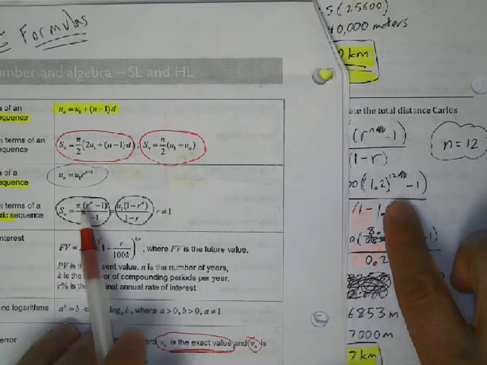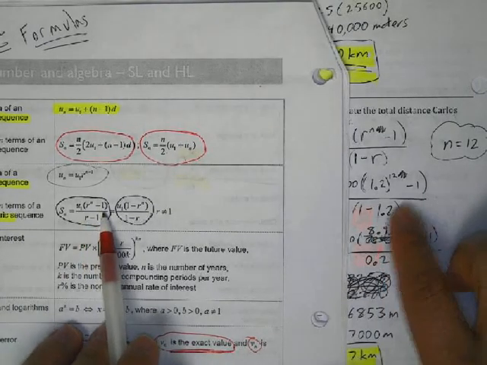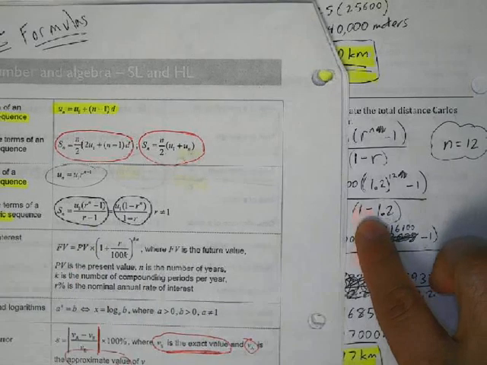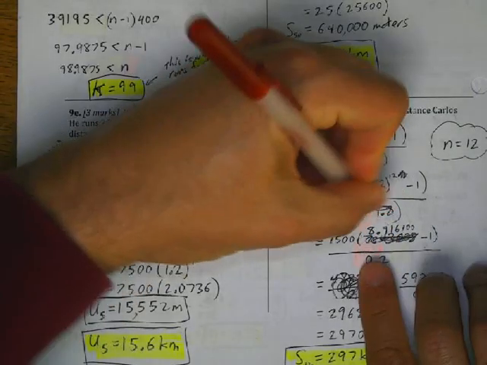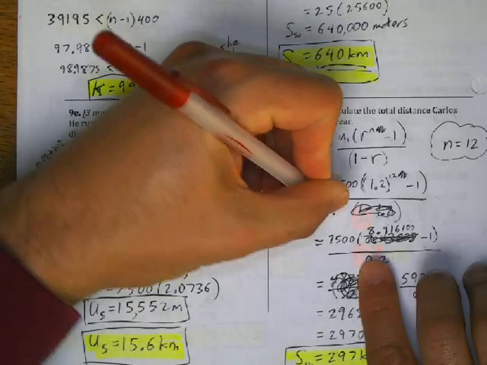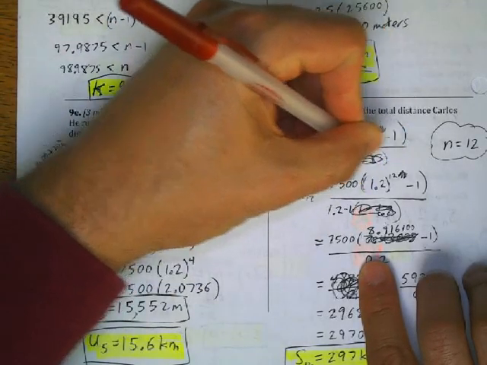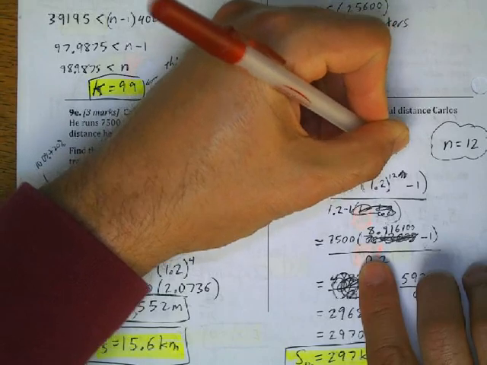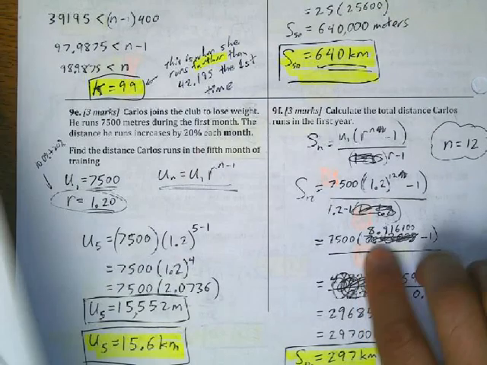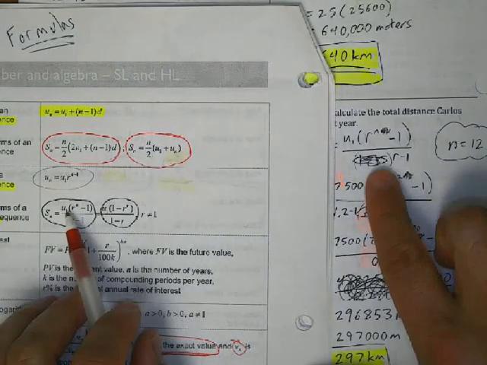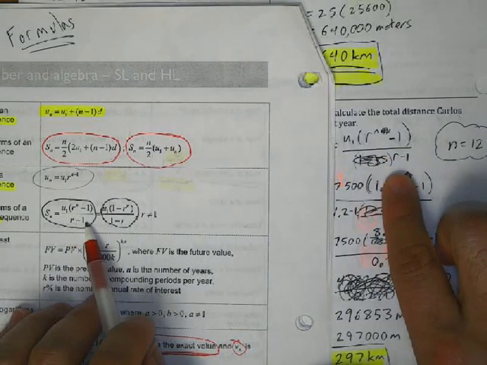If this minus 1, the denominator here is switched. I did 1.2 minus 1. I wrote down the formula incorrectly. Okay, there we go. Now it's right.